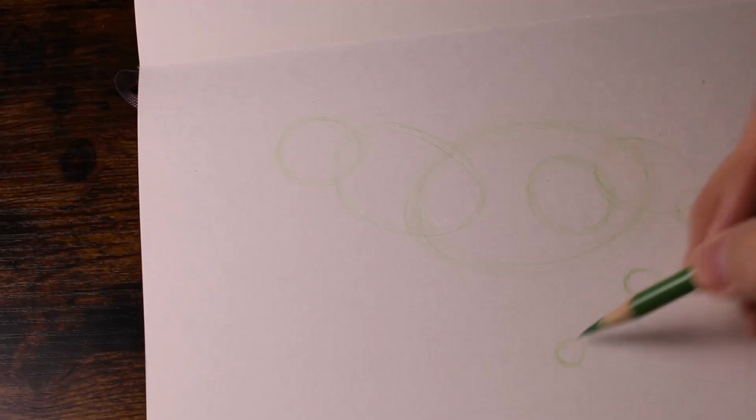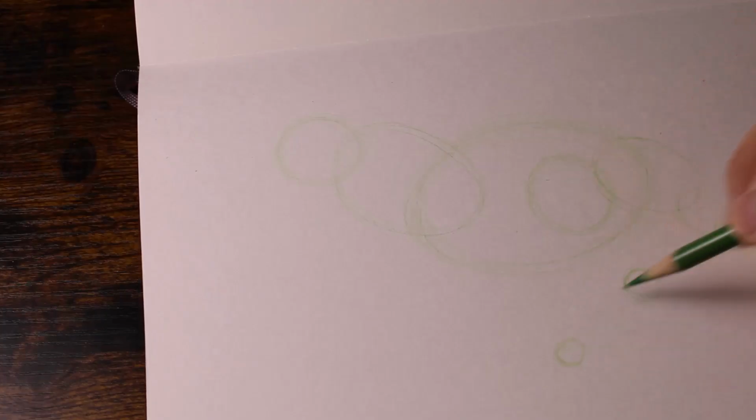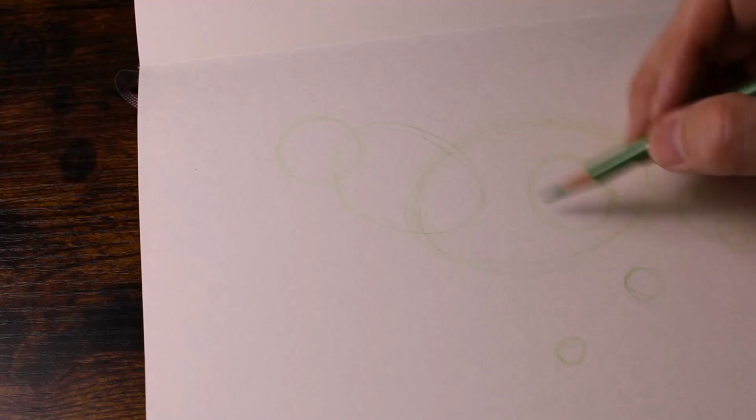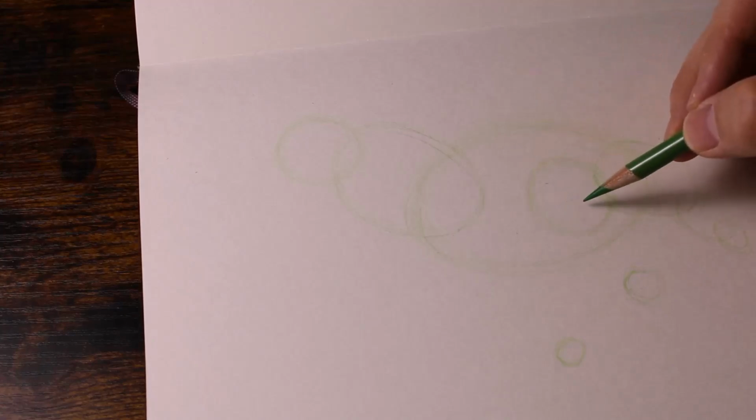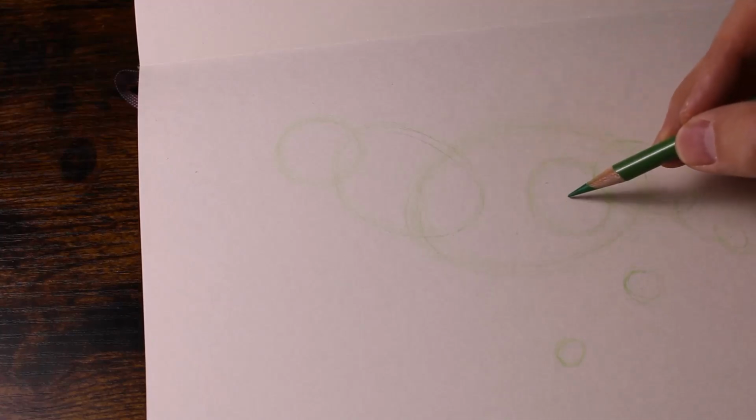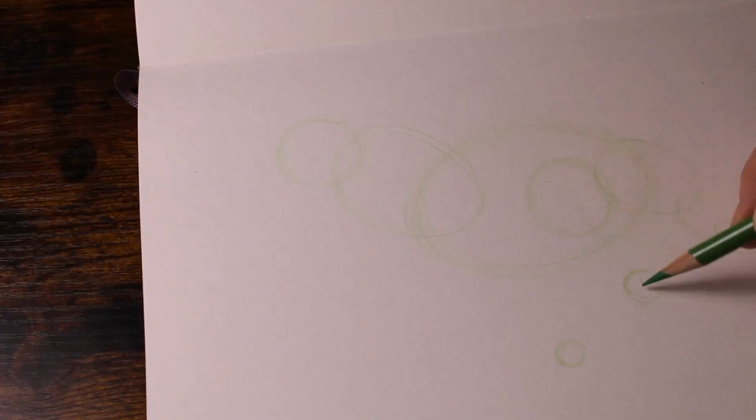All right, so what is this? Why did I do these little ones right here? Remember in my previous lessons how I put a stick figure line going in the middle. So that's going to be the center line for my creature.